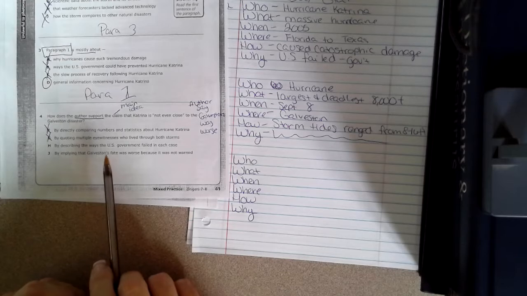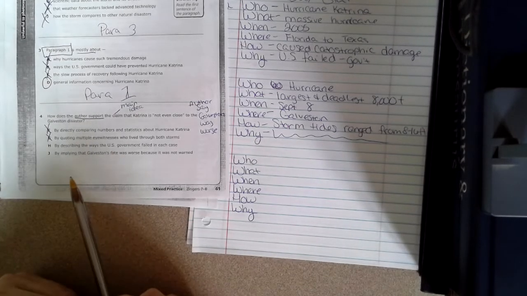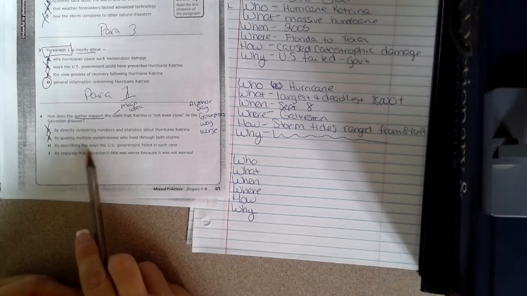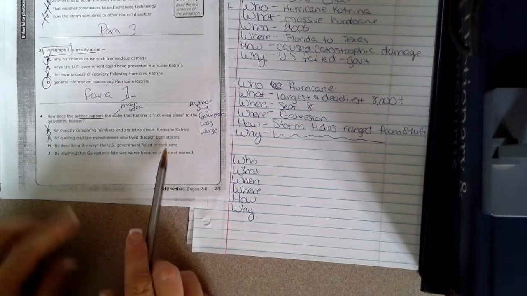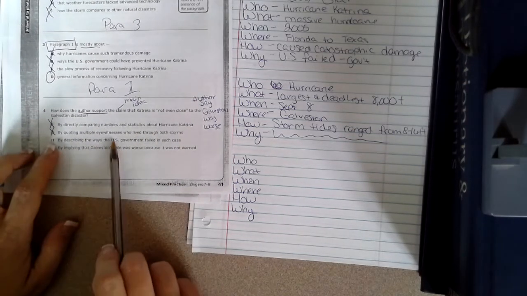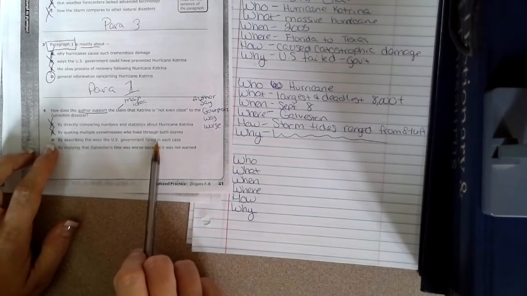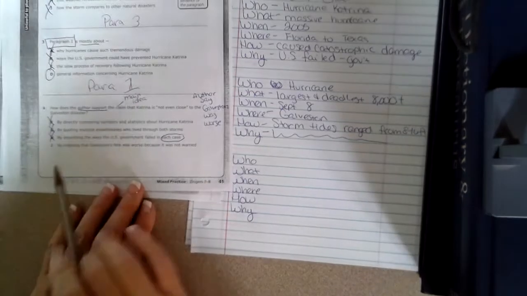Does the author say that Galveston was worse by describing the ways the U.S. government failed in each case? No, he does tell me how they failed in the 1900 Galveston one, but he doesn't tell me how they failed in Katrina. So, because it says each case. Ooh, that was tricky.